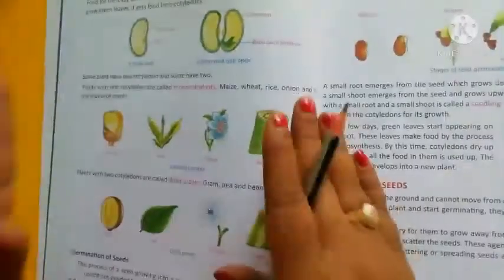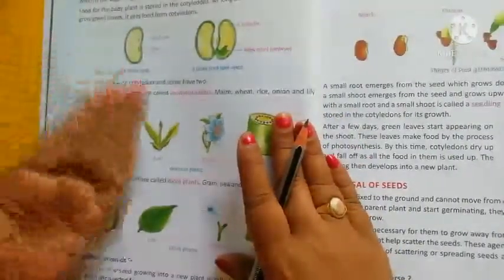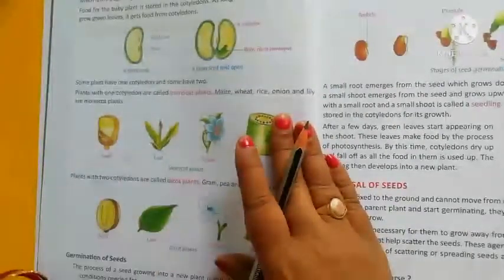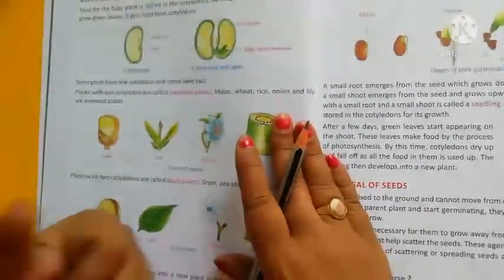Up to this much I will explain today in this class. So students, you will go through this portion. Now we will watch a small interesting video on seed germination.